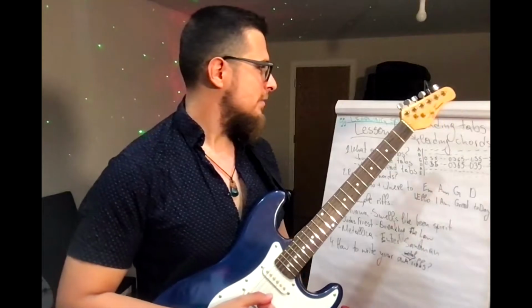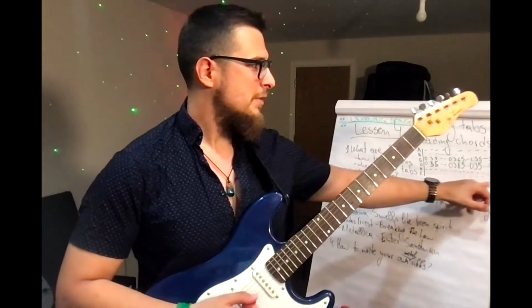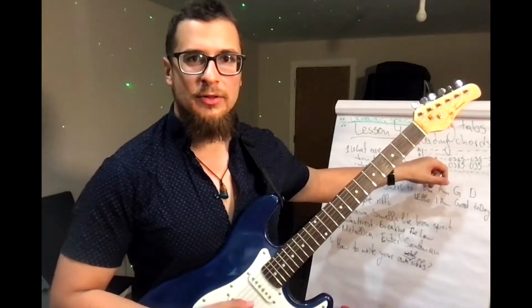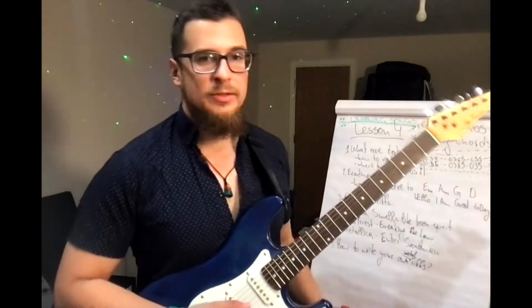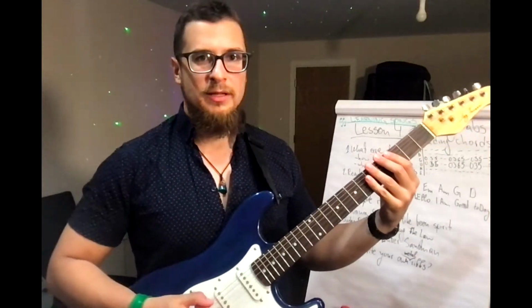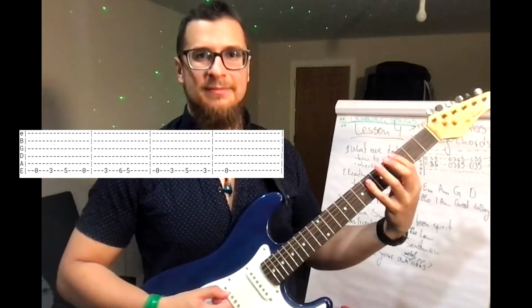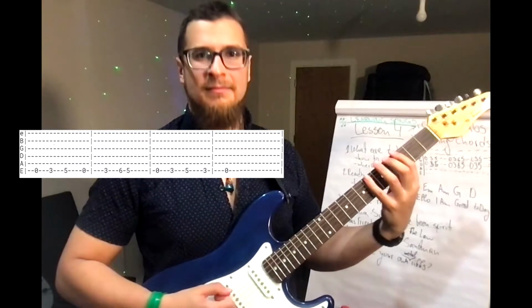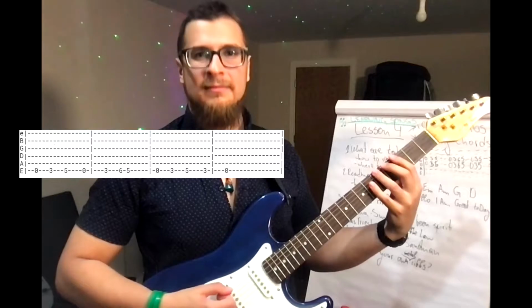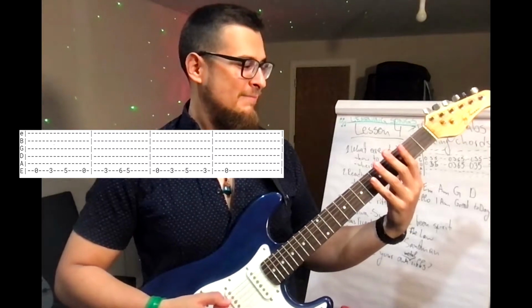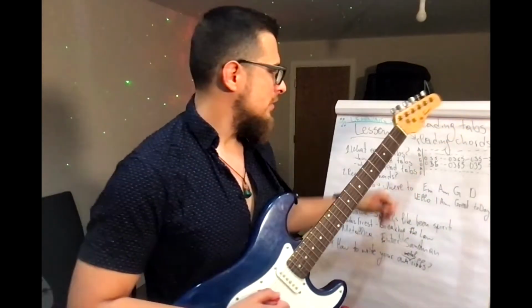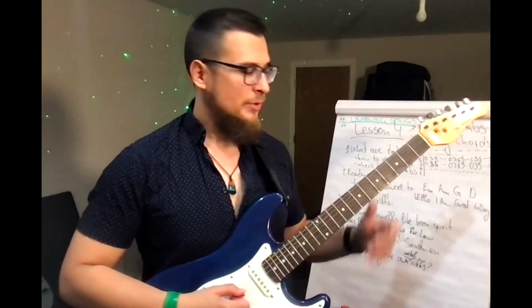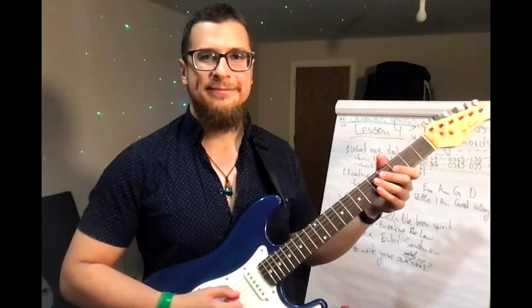Again, it might be easier to learn it on the 6th string at first, and then transition yourself onto the 4th and 3rd together. So if you're a beginner, you're probably going to be doing it on the 6th string like this. And then if you want to do it like the original, you're going to do it on the 3rd and 4th string.